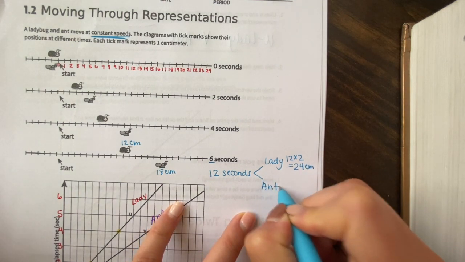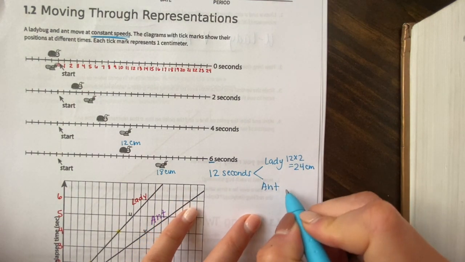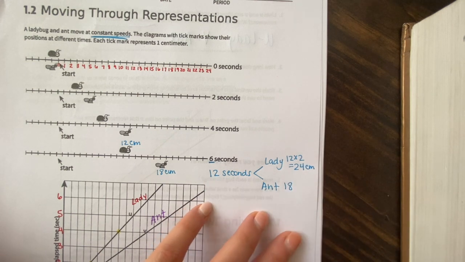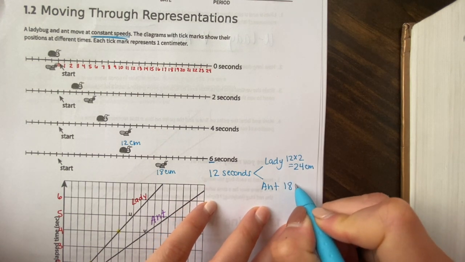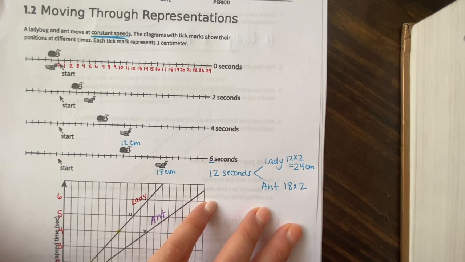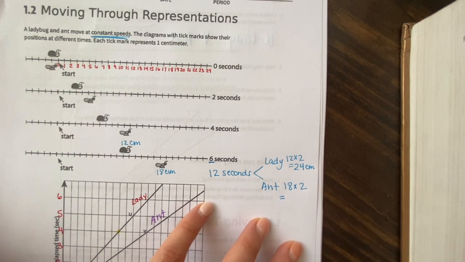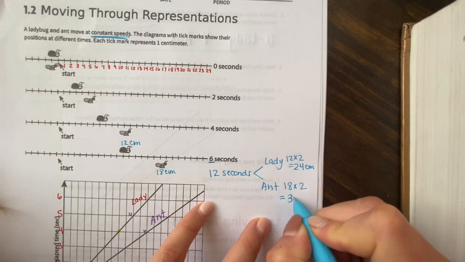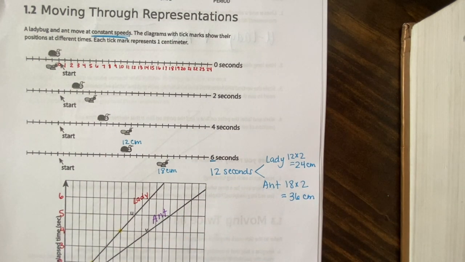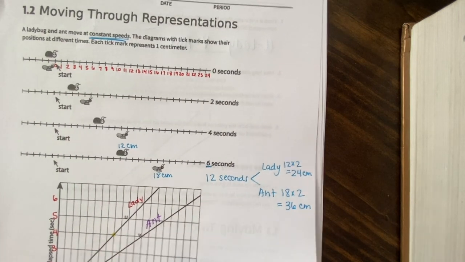And then the ant, they went 18 centimeters in 6 seconds. So we need another 6 seconds. So we're going to multiply that by 2, or you could add 18 and 18, whichever way. And 18 times 2, let's see, I believe is 36. It is 36 centimeters. So that is your answer for number 2. So the ladybug would have gone 24 centimeters.